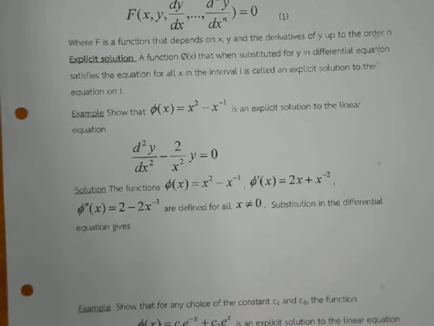Let me give you an example of an explicit solution. I said there are two types of solutions. One is the explicit solution, the other one we call the implicit solution. I will tell you what the difference is. When we talk about the meaning, sometimes it's not clear, but if you look at an example, it might be clearer for you to distinguish between implicit and explicit.